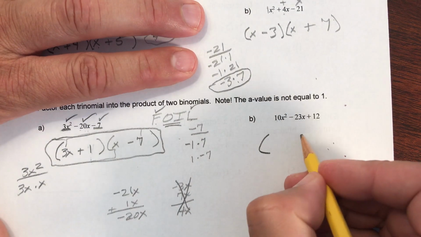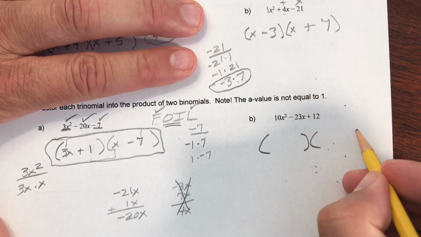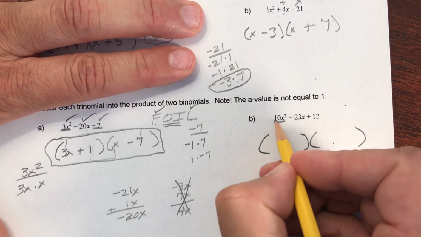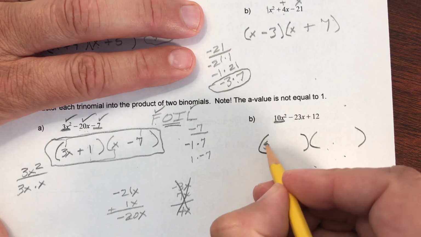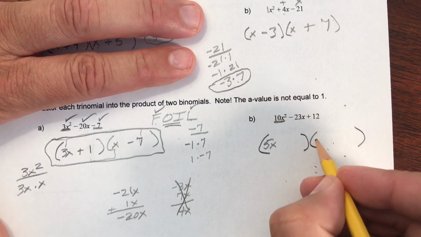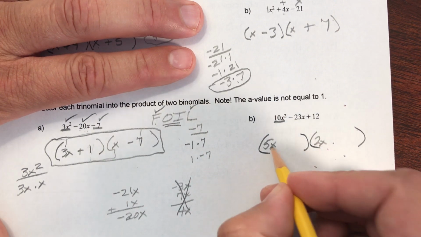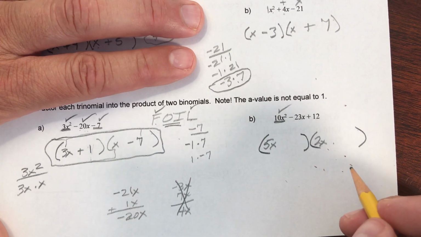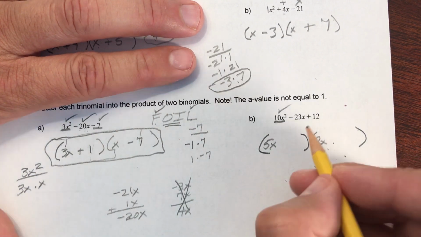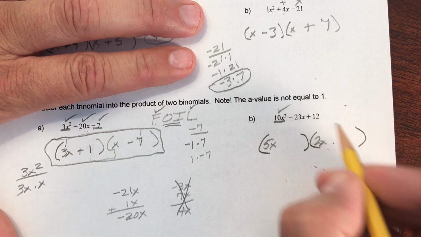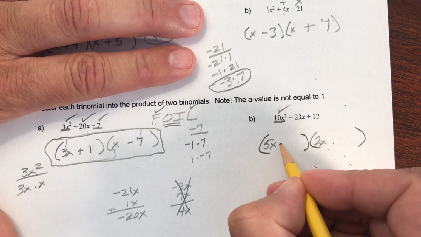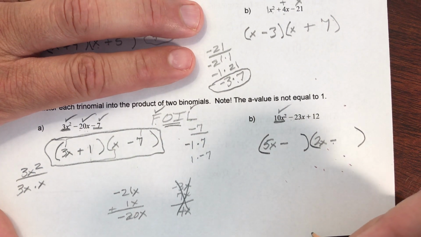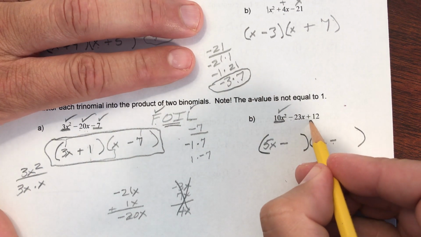So I'm going to do the same process here, and you're going to have to guarantee me I can multiply to make 10x squared. So 5x times a 2x multiplies to make 10x squared. That's a check. Things that multiply to be a 12. Now watch out for this. Minus plus pattern, that's one pattern that we can key in on, is always going to be minus minus, always, because negative times negative is positive.